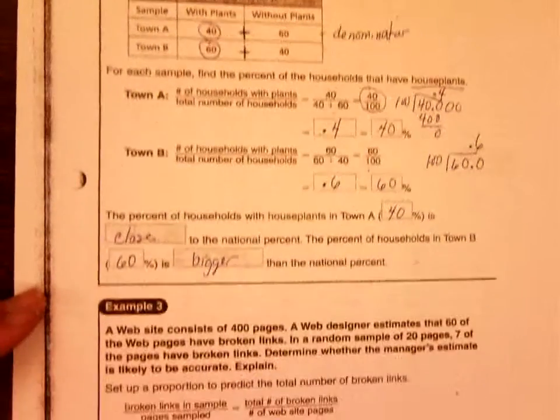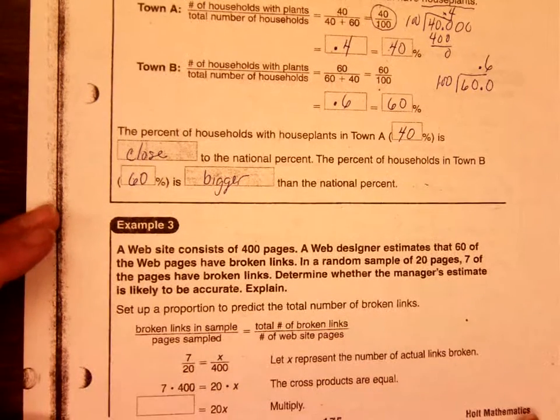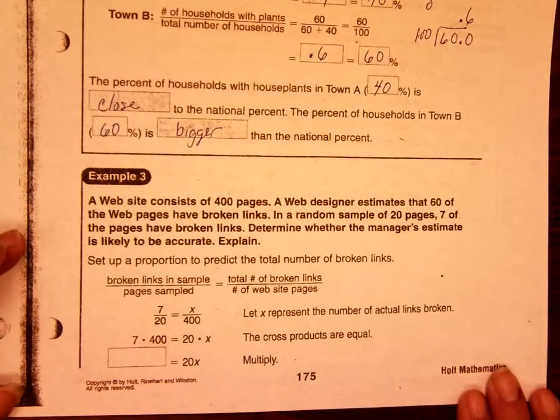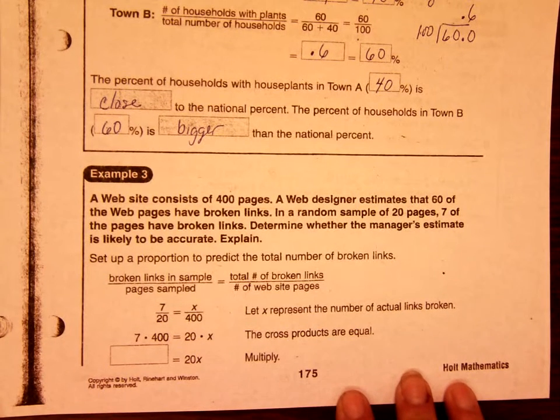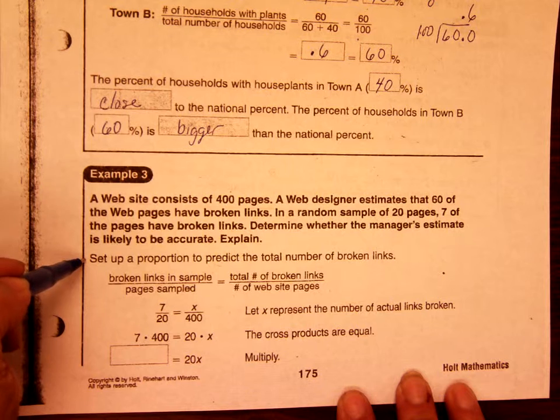All right, example 3. It says a website consists of 400 pages. A web designer estimates that 60 of the web pages have broken links. In a random sample of 20 pages, 7 of the links have been broken. Determine whether the manager's estimate is likely to be accurate and explain. All right, so you have to set up a proportion to predict the total number of broken links.